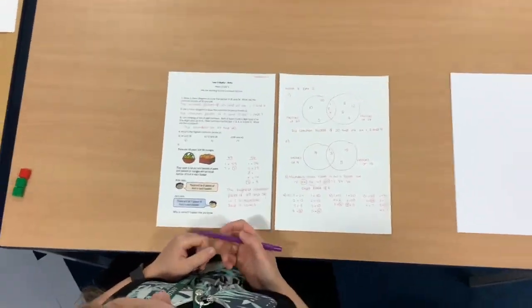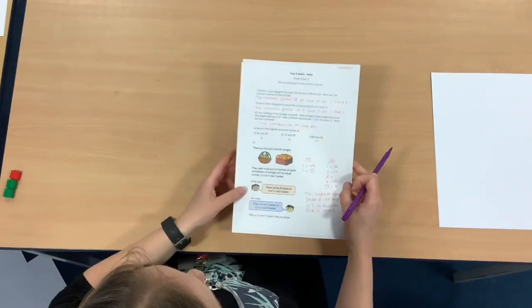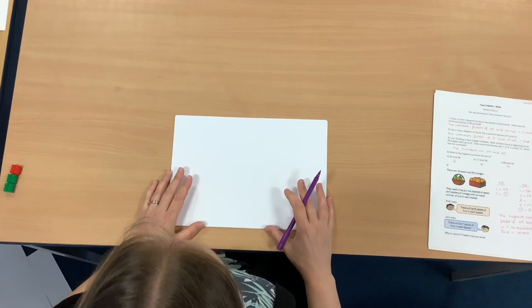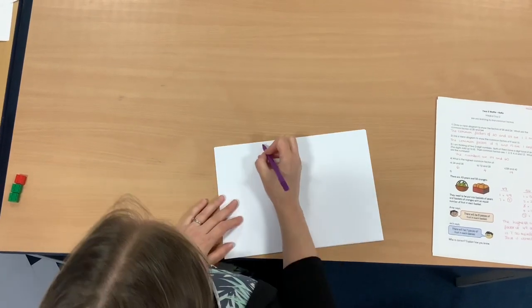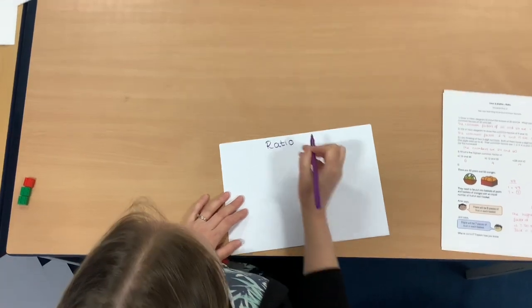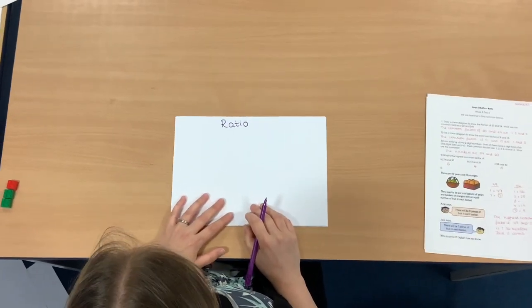Okay, so bearing in mind that we've done some work on factors and common factors, we are going to have to draw on that knowledge in the next piece of our maths, because today we're going to introduce the concept of ratio. Okay, so ratio is a way of comparing the relative sizes of two quantities or amounts.